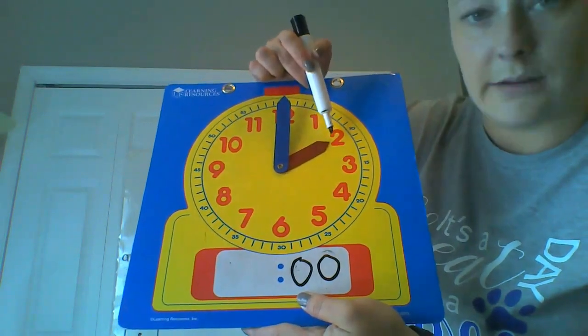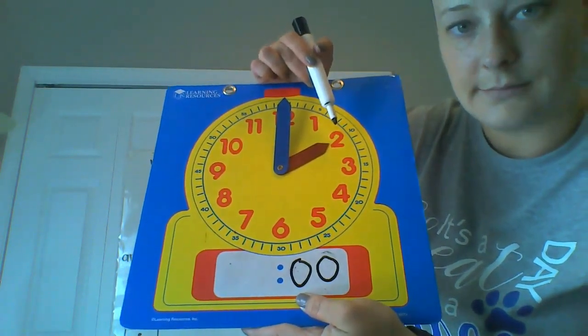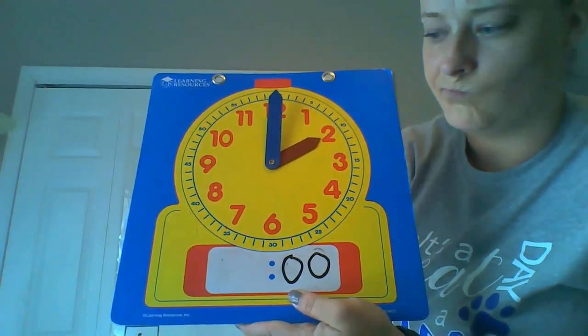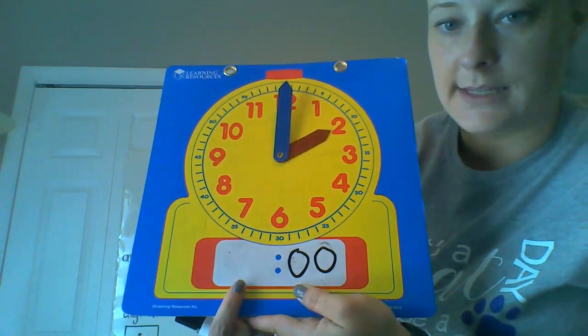What's the hour hand pointing to? What number is that? 2. So where do I write 2? The hour goes on this side. The minutes go on this side.